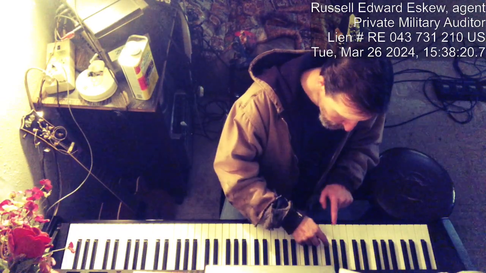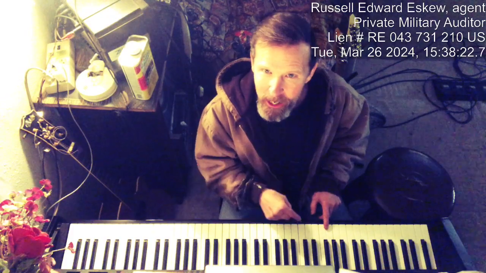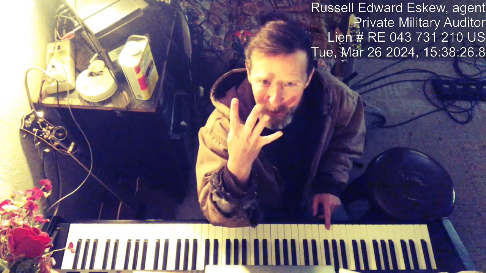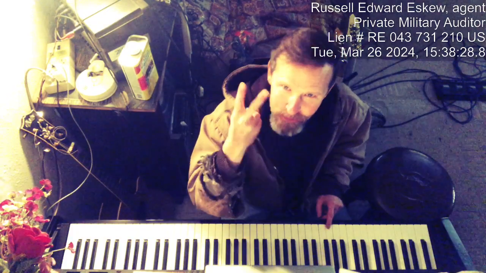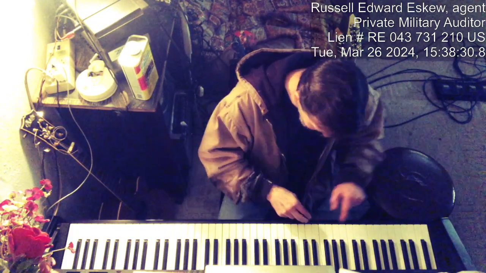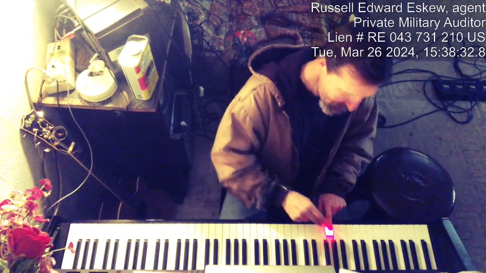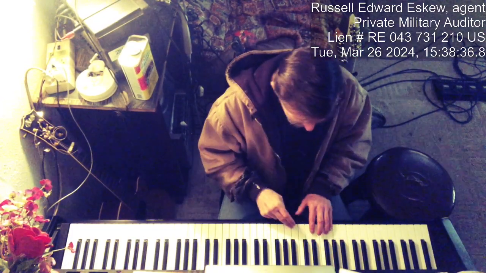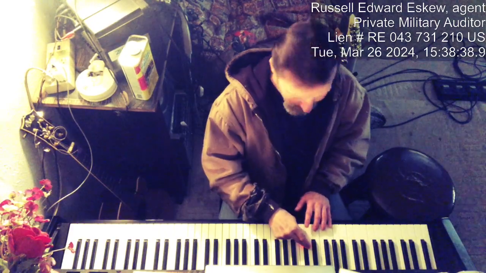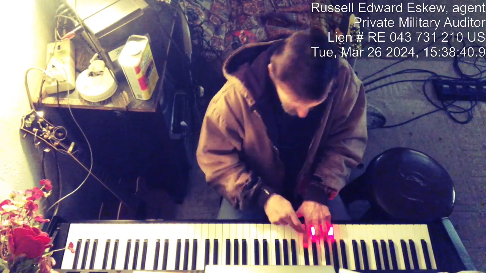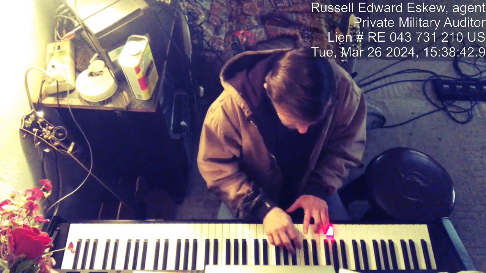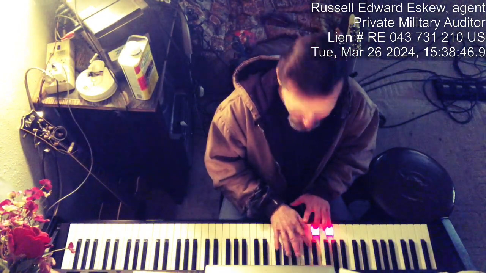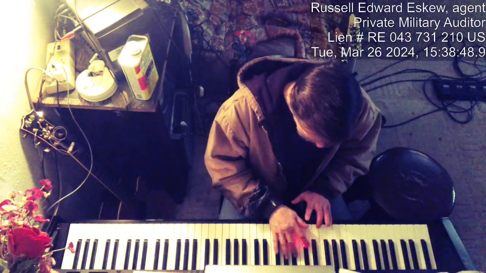So skip 2, play 1, skip 2, play 1, skip 2, play 1, skip 2, play 1. Because there's 4 notes. And always skip 2 notes in between each note. Play 1, skip those 2. Play 1, skip those 2. Play 1, skip those 2. So there it is right there. Play them all together. Located the notes.